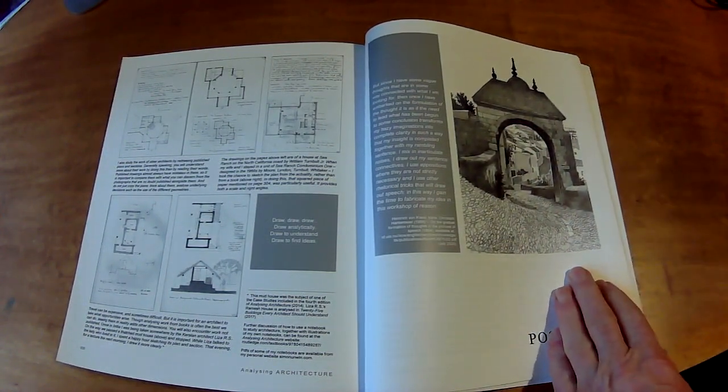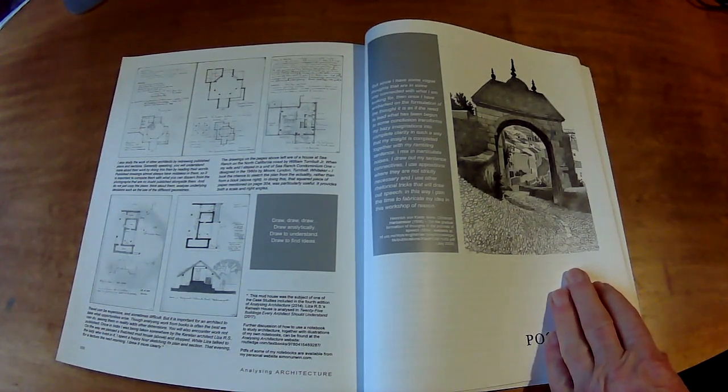One of the best ways to do this is by keeping a notebook, but more of that in the next video.